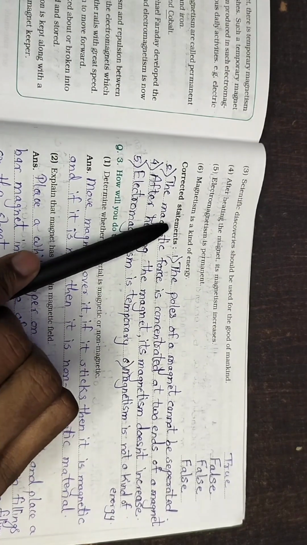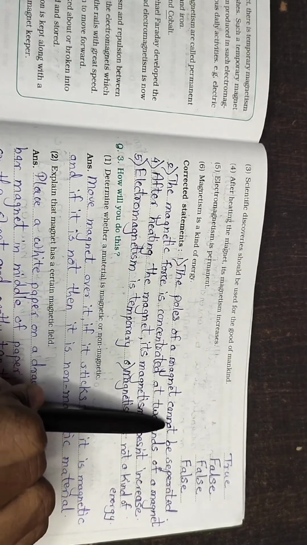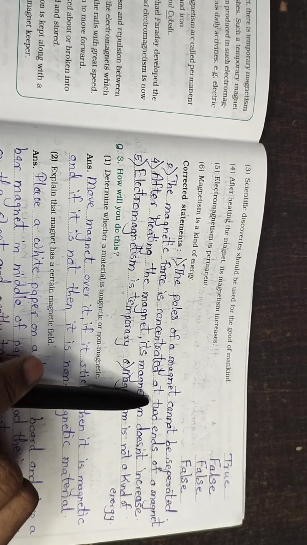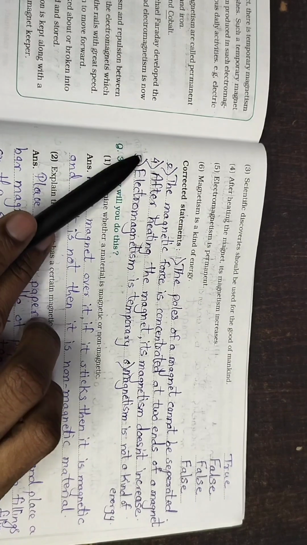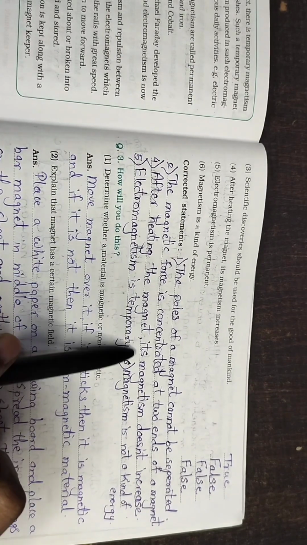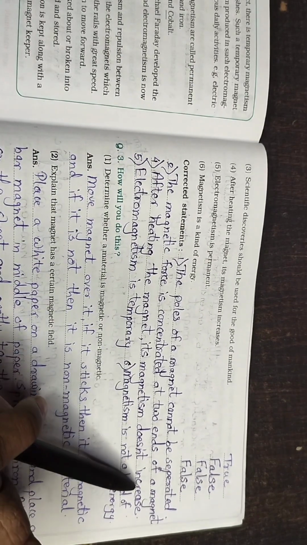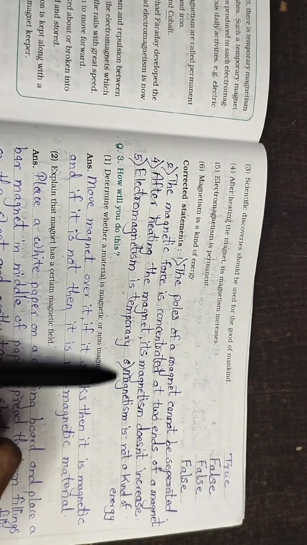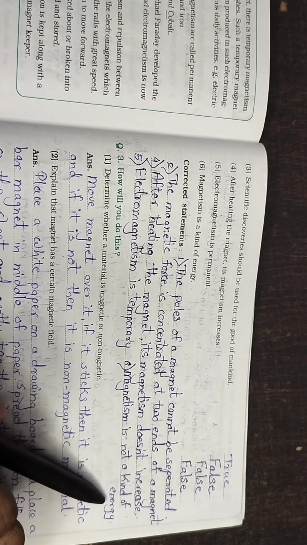False. Corrected statements. First, the poles of a magnet cannot be separated. Second, the magnetic force is concentrated at the two ends of a magnet. Fourth, after hitting the magnet, its permanent magnetism doesn't increase. Fifth, electromagnetism is temporary. Sixth, magnetism is not a kind of energy.